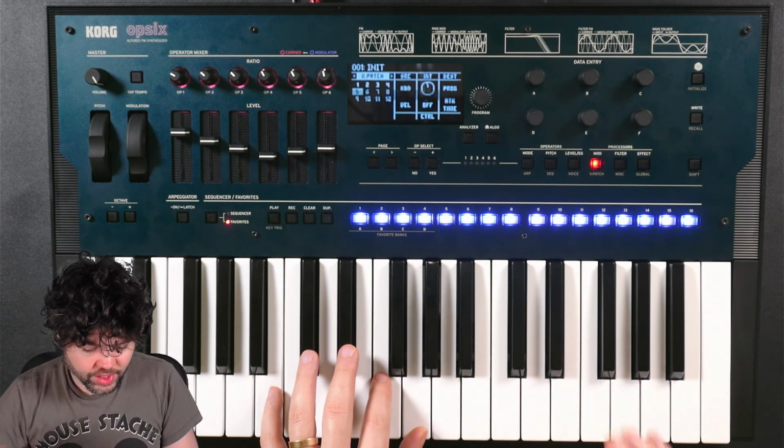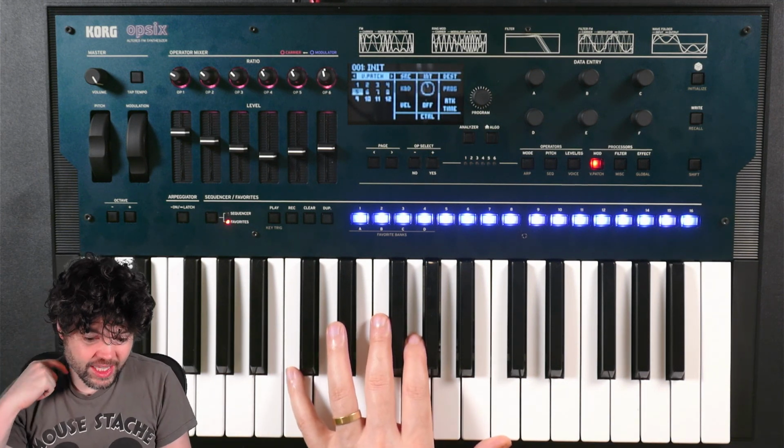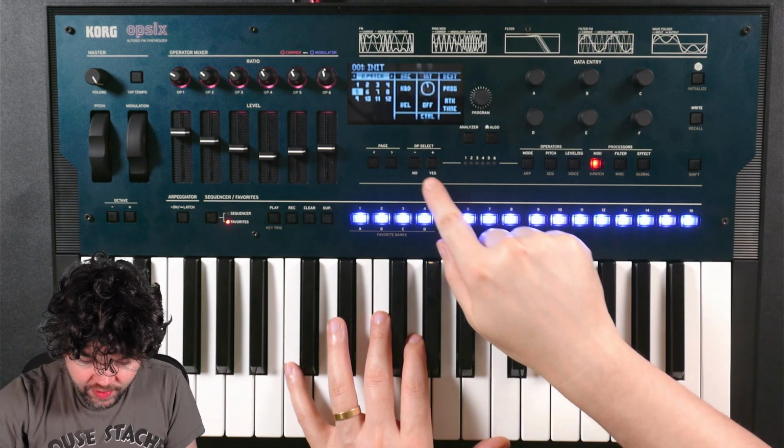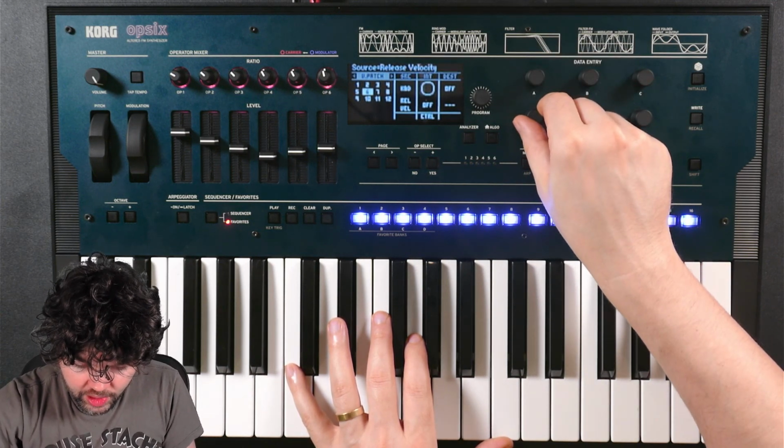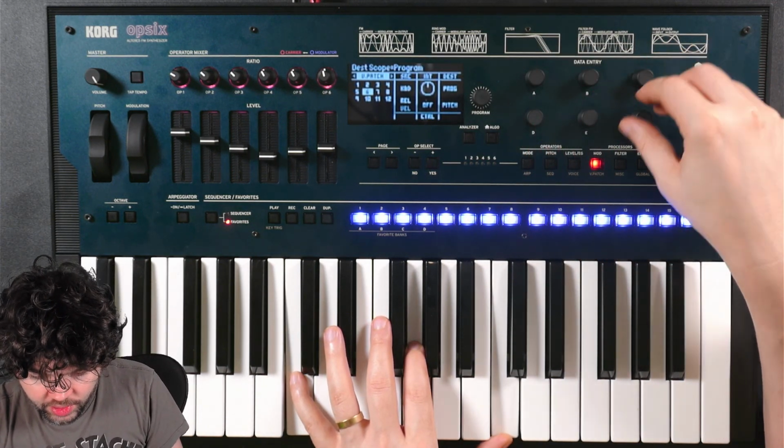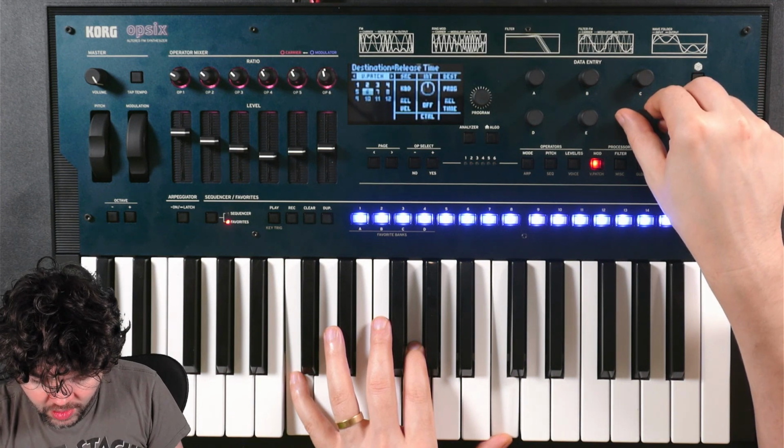I think that's pretty interesting, and I think I might mess with the release level using the release velocity. So next one, keyboard release velocity to program release time.